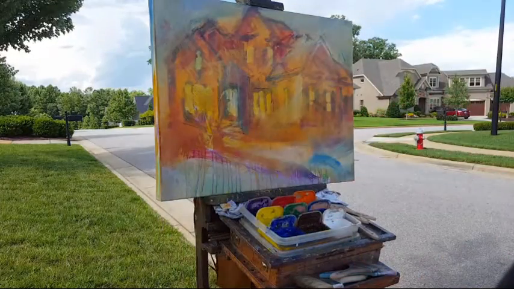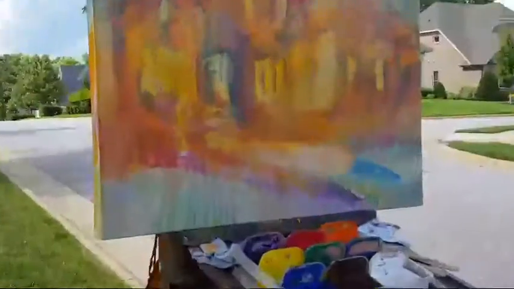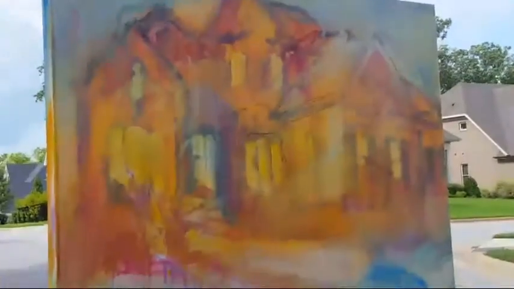Are you watching me here? Can you see what I'm doing? Let me zoom in a little bit for you. It's got a little bit too much background there. Whoops, hang on. Okay, that's better.